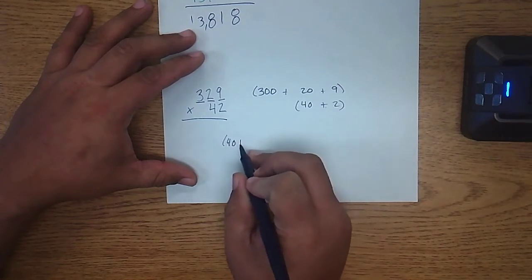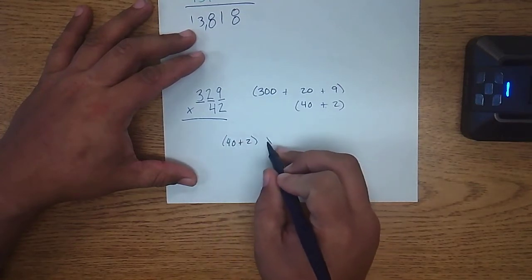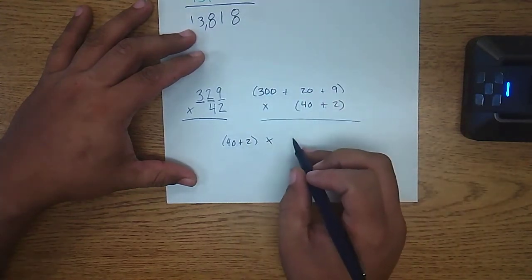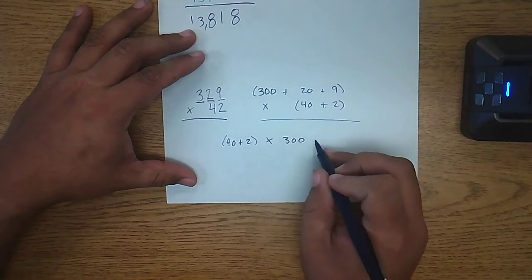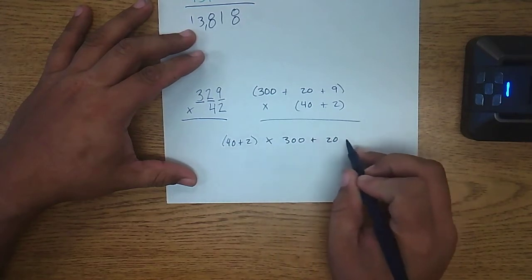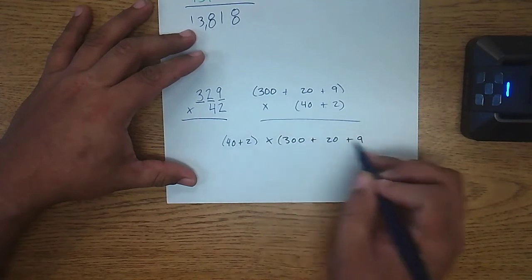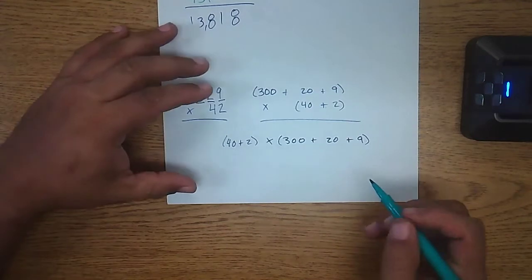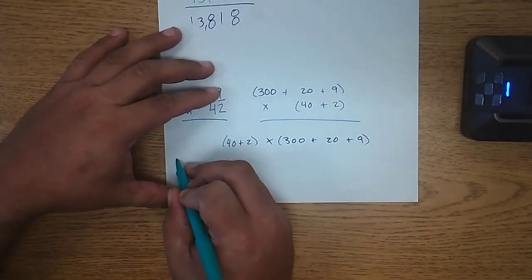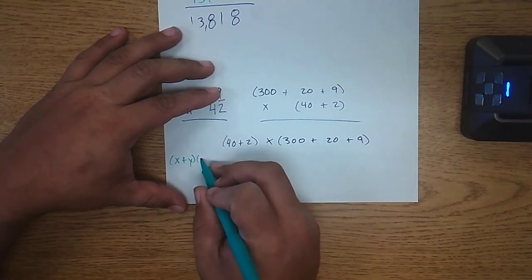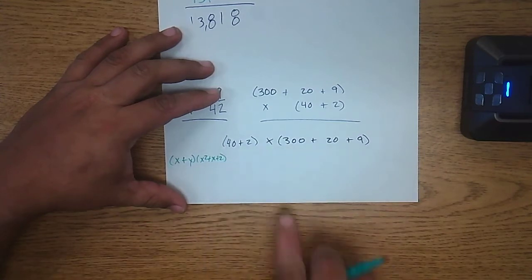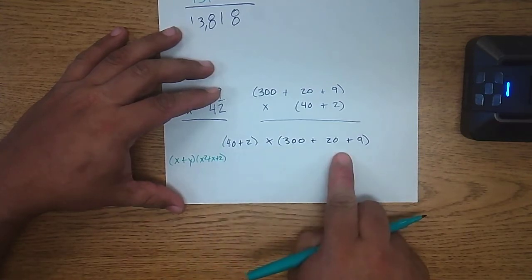talking about. Let's see, 40 plus 2 times, because we're multiplying these two numbers by each other, 40 plus 2 times 300 plus 20 plus 9. So, may look a little bit familiar, maybe looking into high school. You had problems such as x plus y times x squared plus x plus 2. Again, very similar, but we're working with the numbers already.